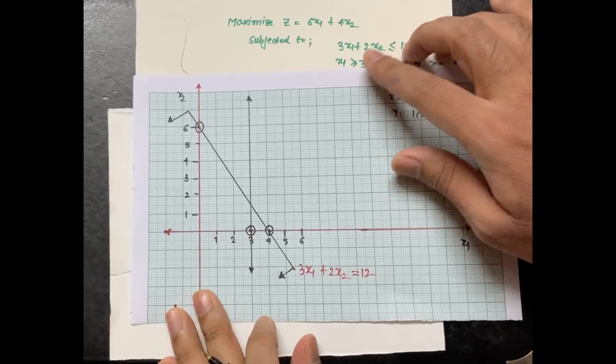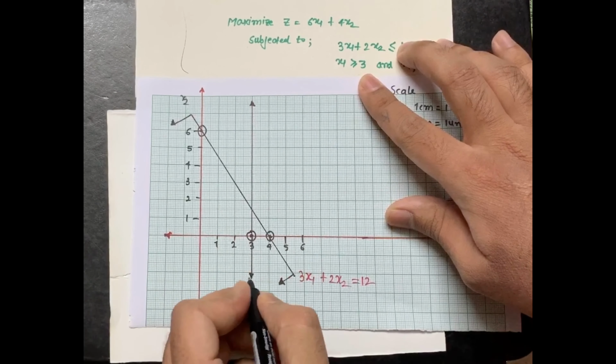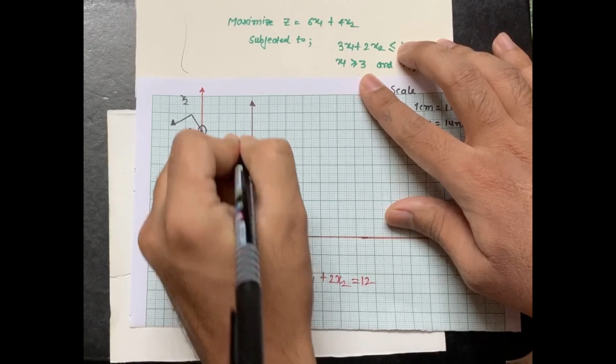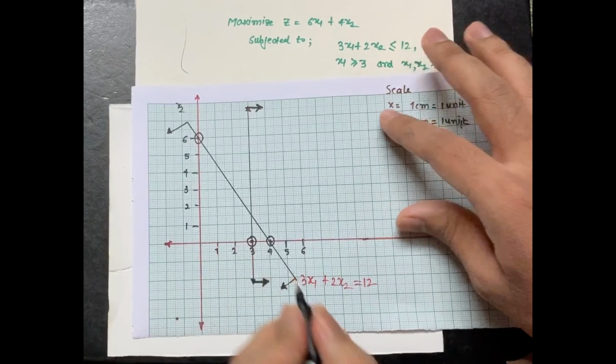What is the inequality? The inequality is of greater than or equals to type, meaning the region on the right hand side. The value of x1 must be greater than 3, it should not be less than 3.